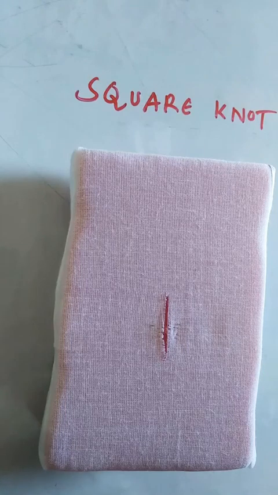In this video, we'll discuss types of suture knot tying. There are three types: square knot, surgeon knot, and granny knot. First, we'll discuss the square knot.